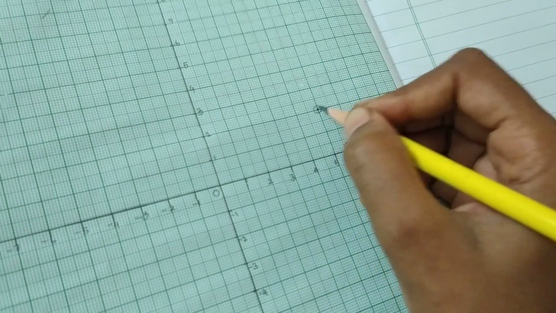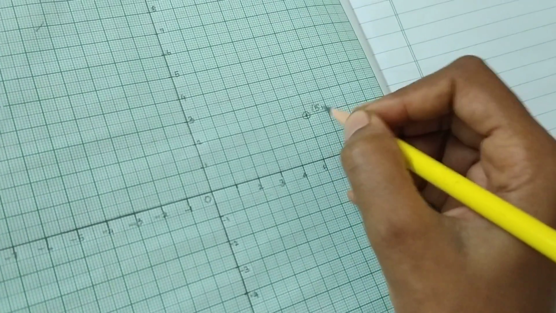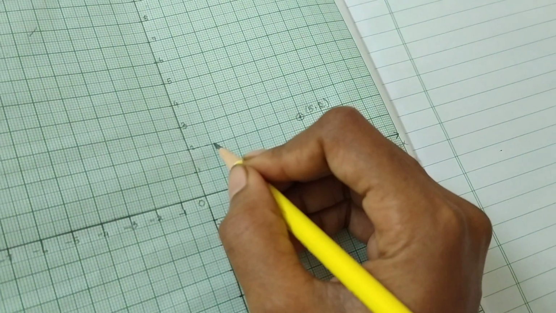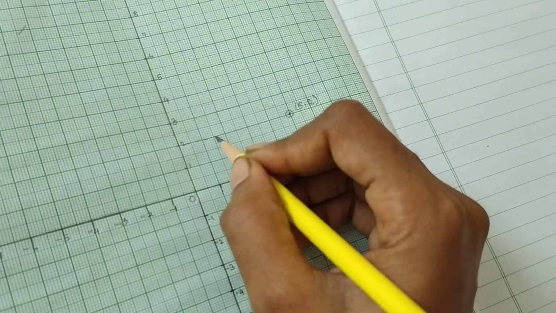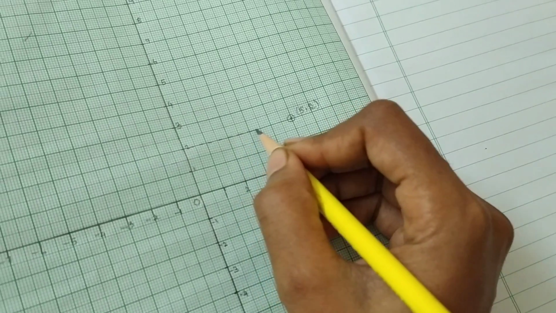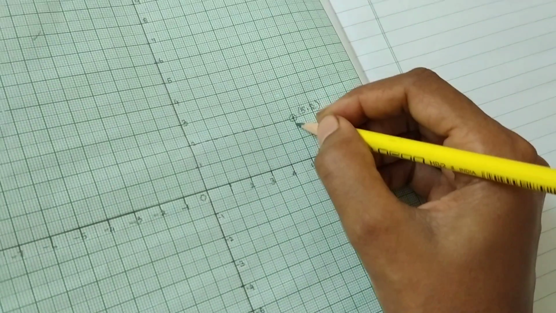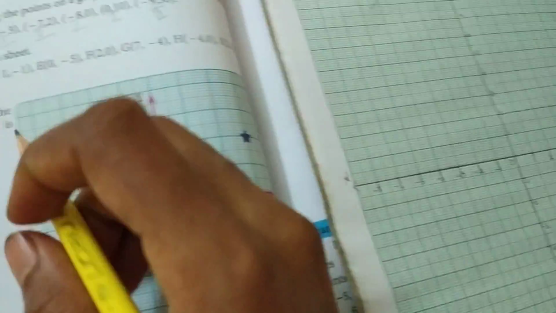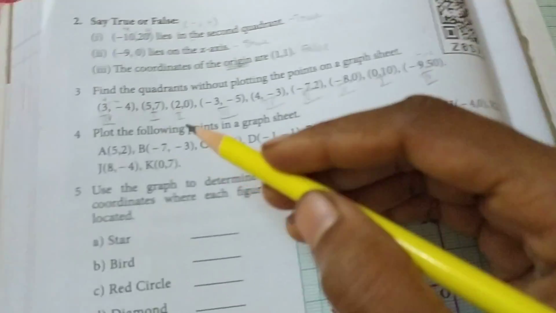So I can mention 5, 2, right? This is it. By using the scale you will draw, please. Okay, this is 5, 2. Then this is A. Then what is B?